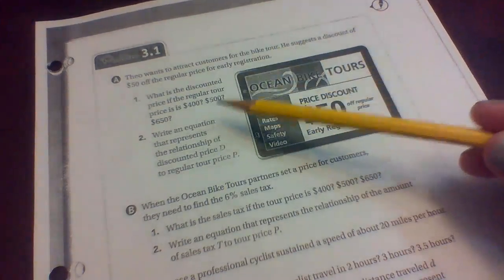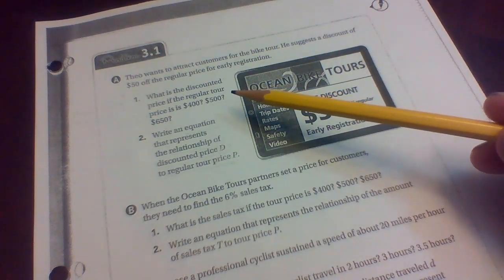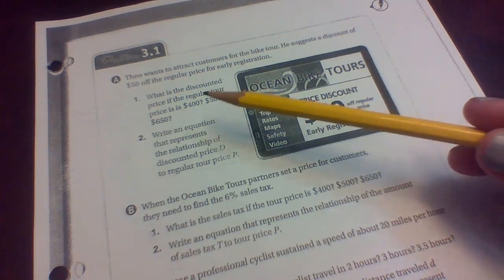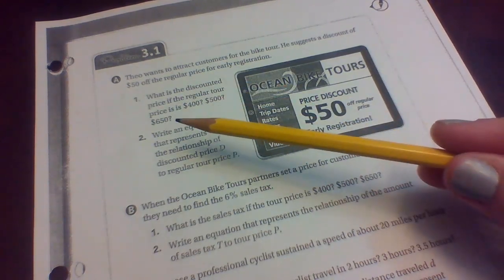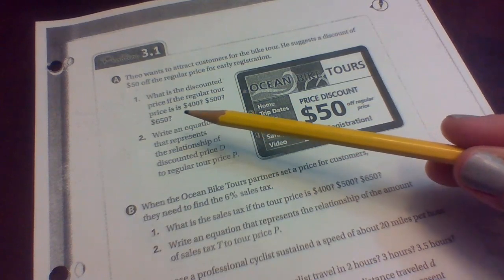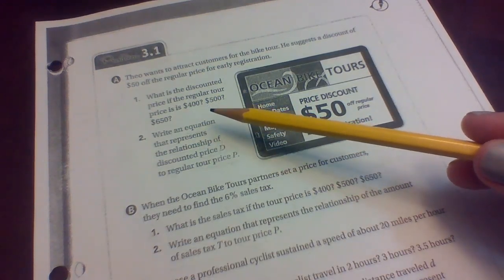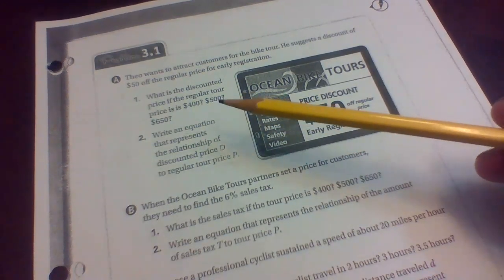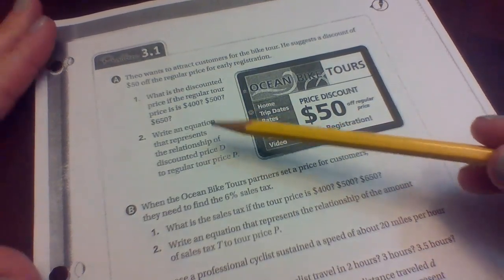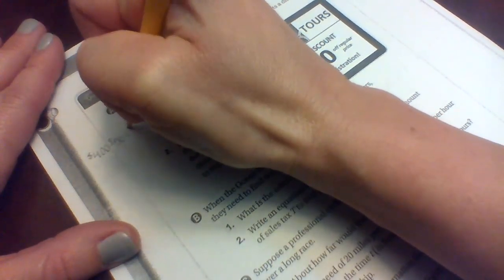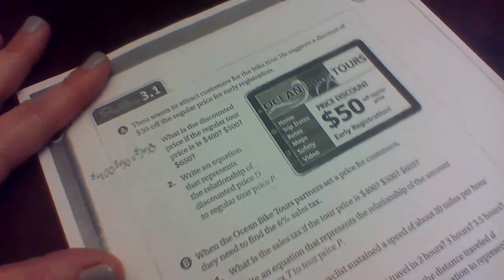And then the first question says, what is the discounted price if the regular tour price is $400, $500, or $650? So really, you can do this with mental math. You don't have to show any work. But what we're doing here is saying if the regular price were to be $400 and then I get a $50 discount, I'm really only paying $350 for that tour.